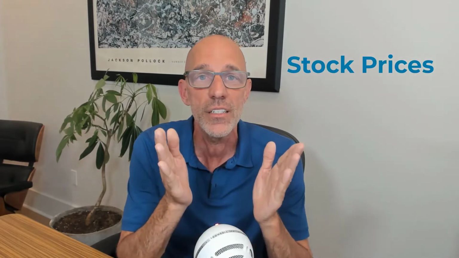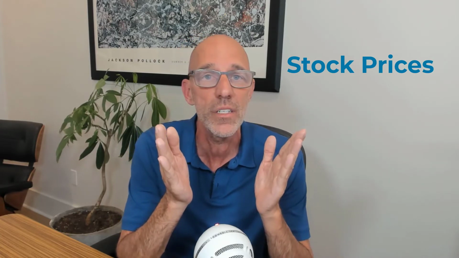The bulk of the underlying technical evidence is suggesting that market risk is high, both on a long and a short-term basis in the stock market. What is this suggesting? Well, it's suggesting that the path of least resistance in the short and long term is down for stock prices.